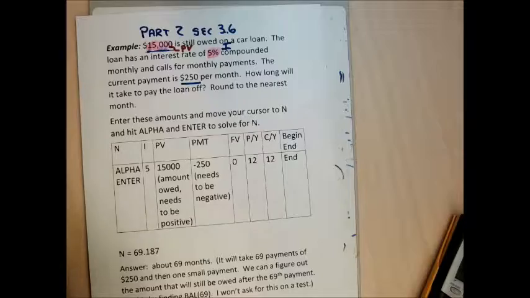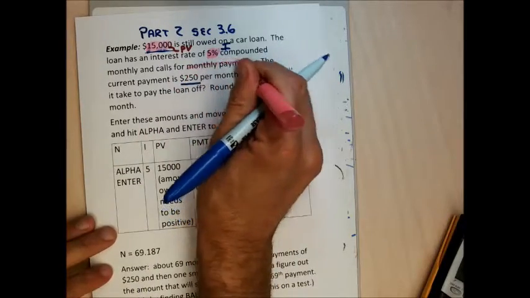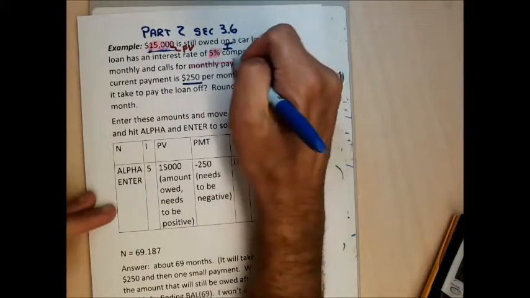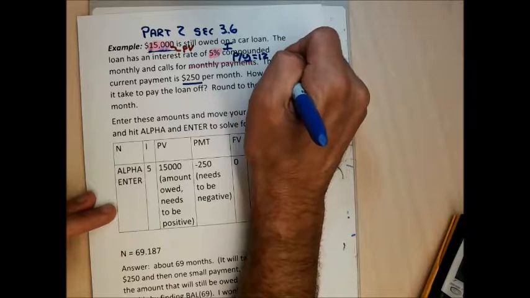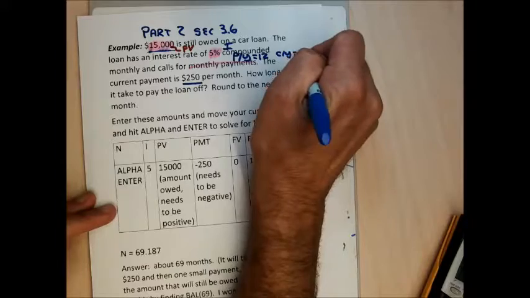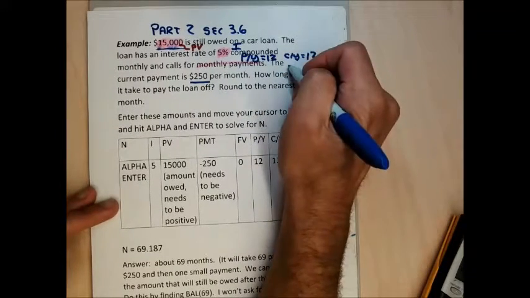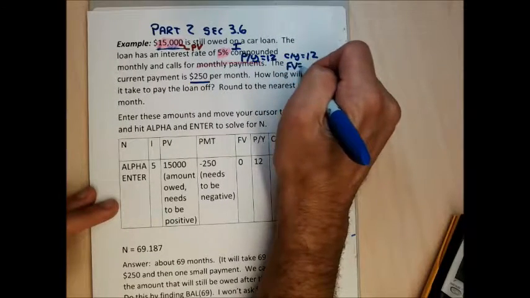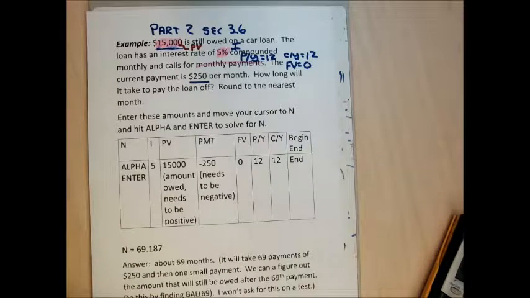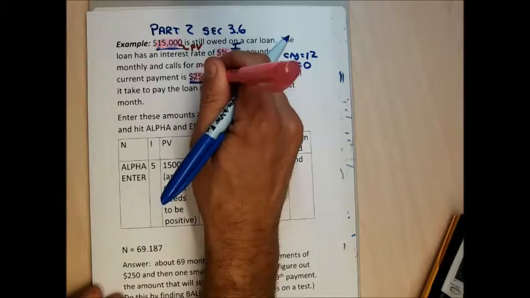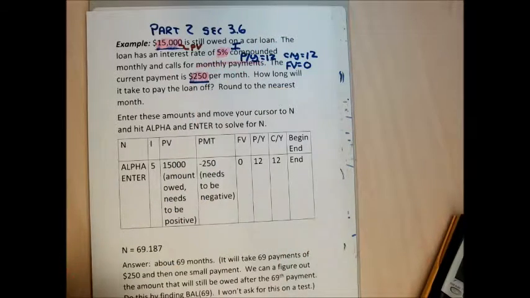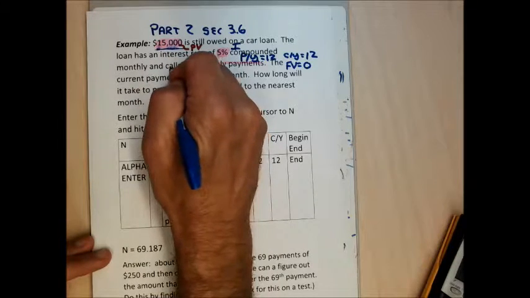It says that it calls for monthly payments, so I'm going to assume that monthly payments tells me that the PY is equal to 12, the CY is equal to 12, and by default, I'm going to assume the future value is 0 because I always want my car to be paid off at the end of the loan. The tricky thing here is it says the current payment is $250. That's going to be the PMT, and this is where signs are going to become important.